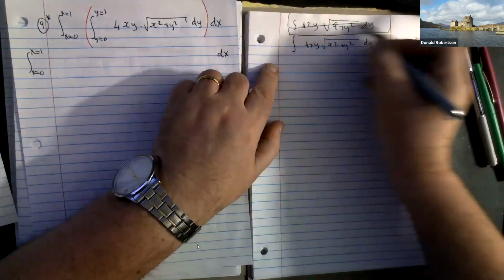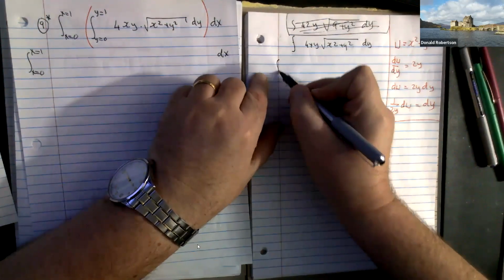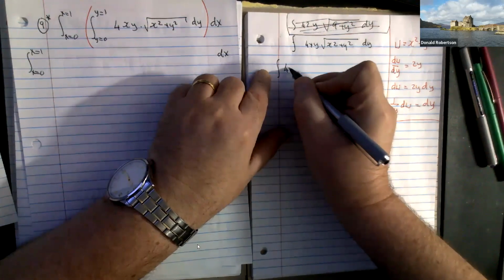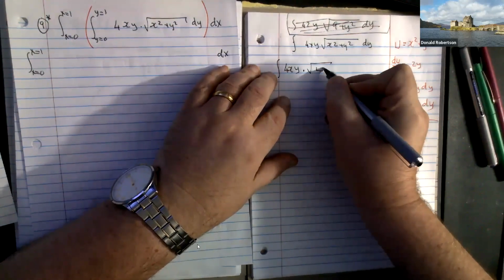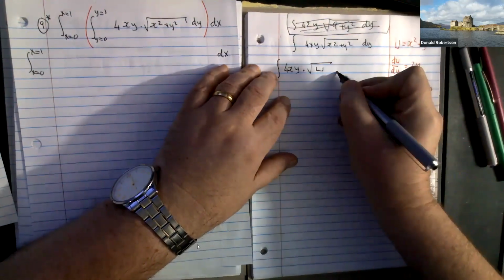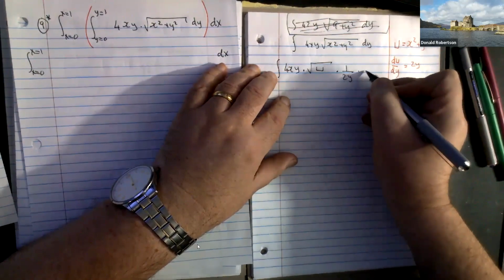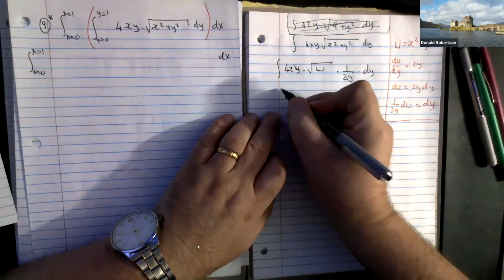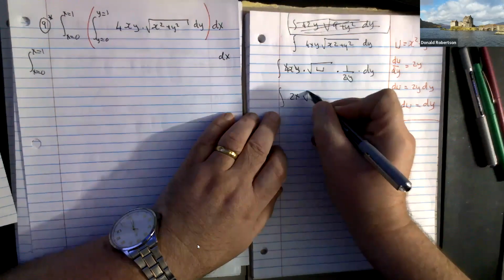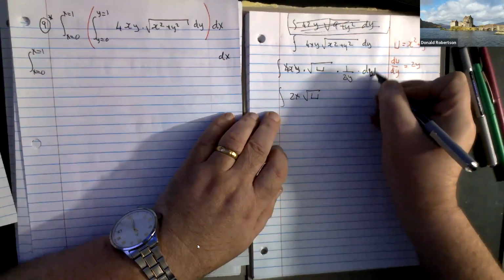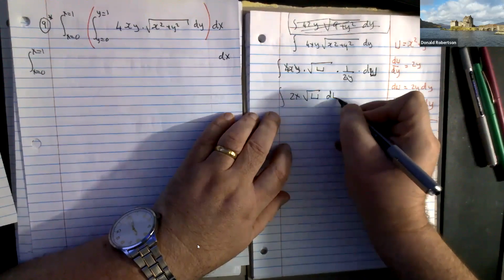So forget that again as a distraction. We're going to have the integral of 4xy times the square root of u, and instead of dy, we're going to have 1 over 2y dy. And the y's are going to cancel, and the 2 is going to partially cancel. So I'm going to have 2x, the square root of u, du. Now, I don't care what x is, because x is a constant.